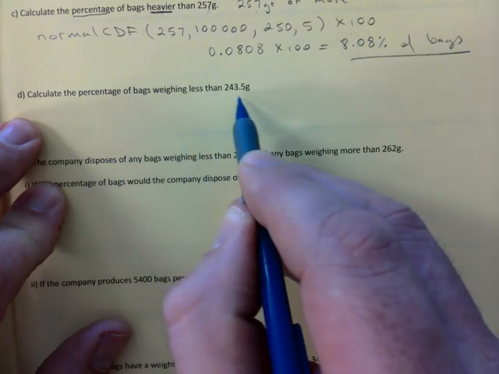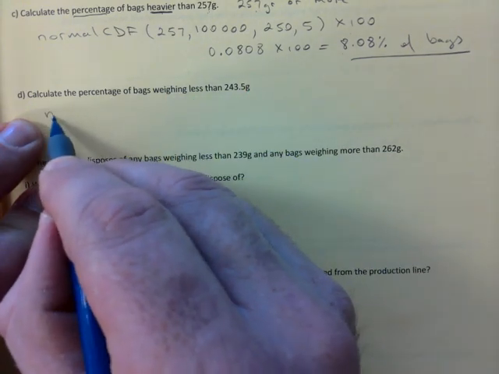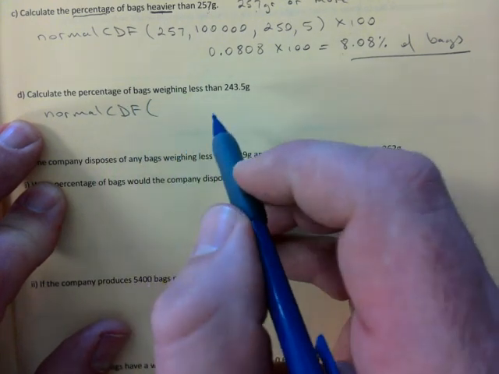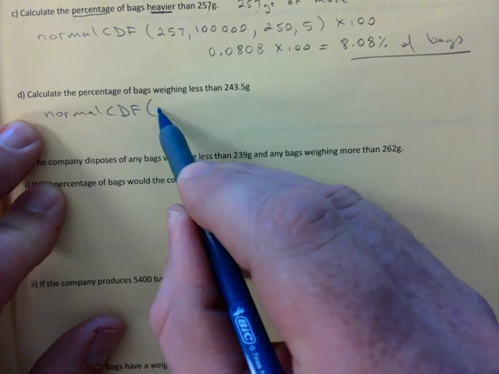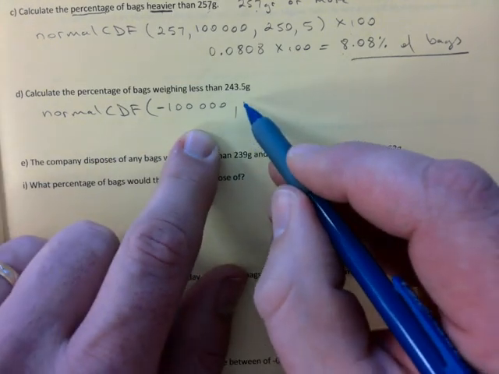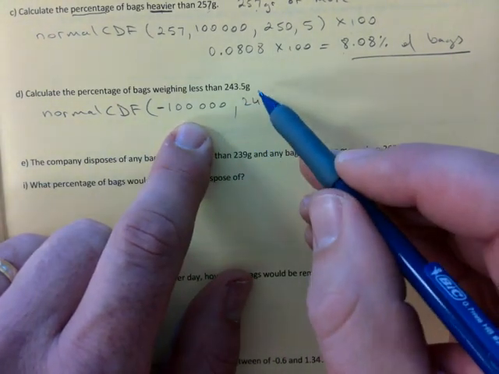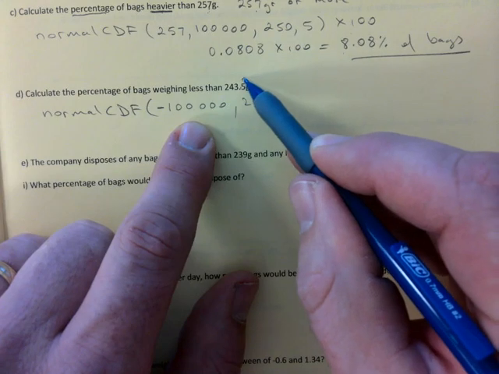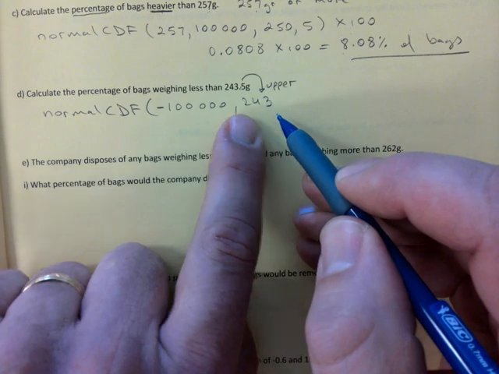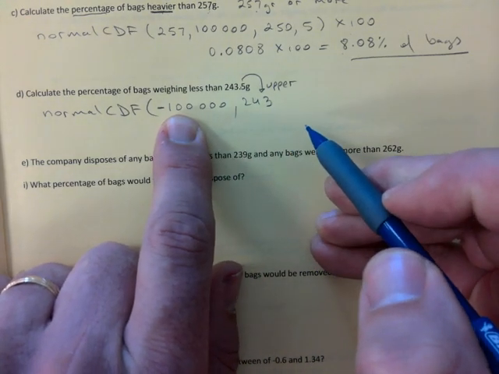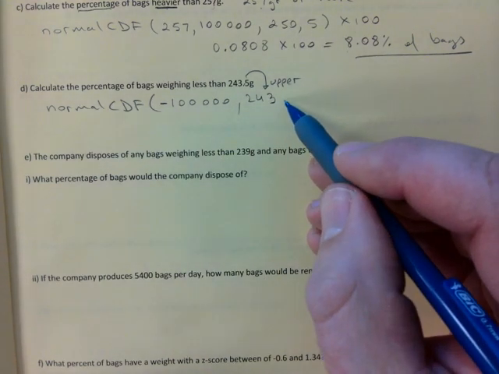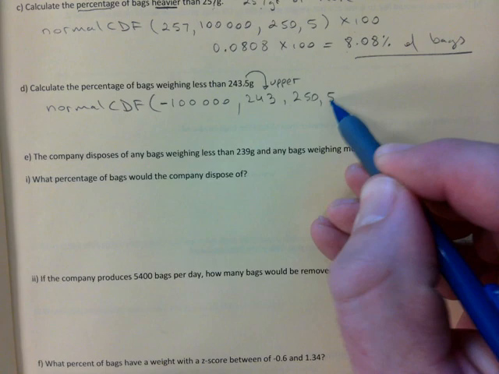So let's do this. Calculate the percentage of bags weighing less than 243, normal CDF. Weighing less, so you have to be careful here. I'm going to go negative 100,000 because this is basically your upper limit. This is your upper limit in this case, right? We don't have a fixed lower limit, so we're just going to go extreme, as far left as we can possibly get, to cover all our bases.